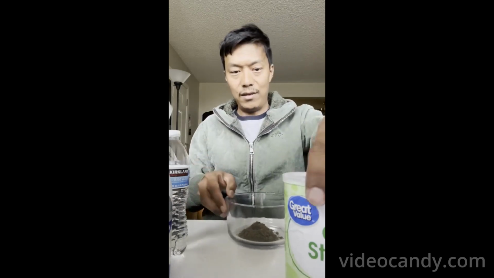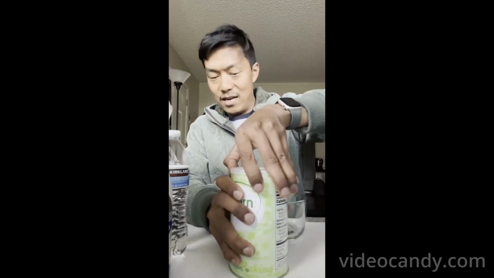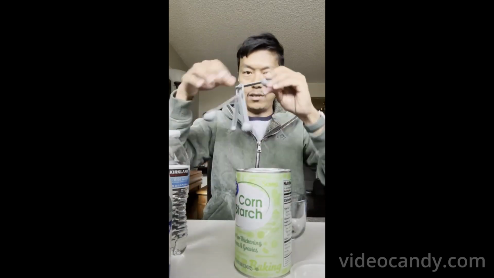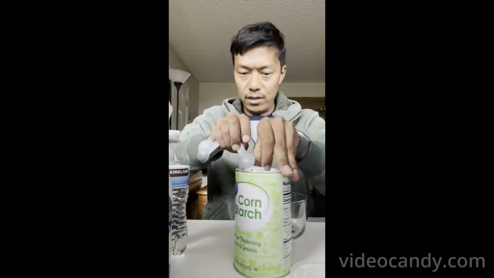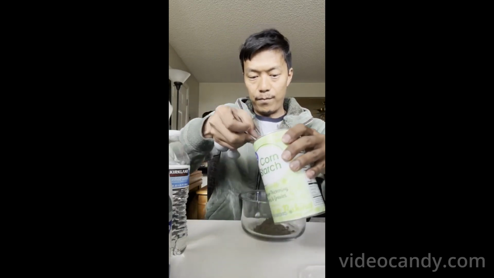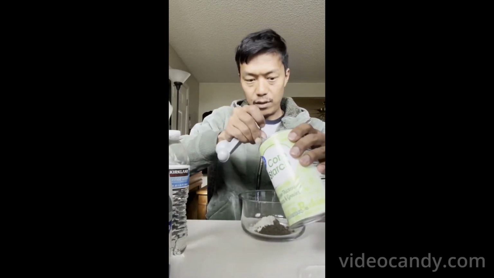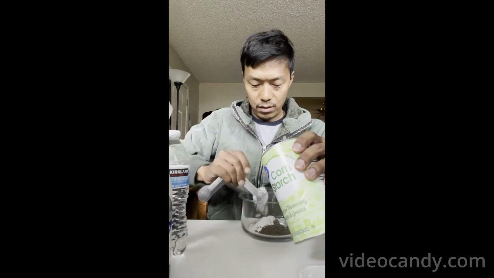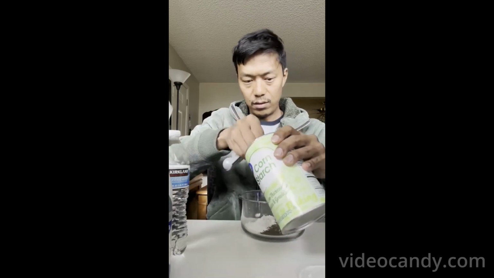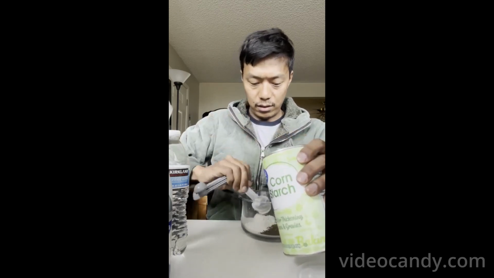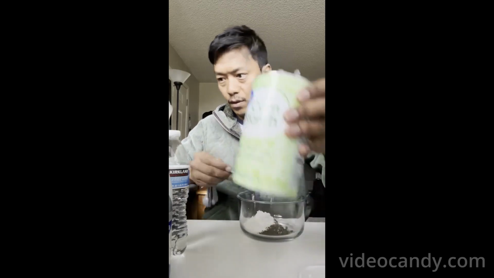Then I mix in cornstarch. This is the cornstarch. I'll put three spoons of cornstarch here.